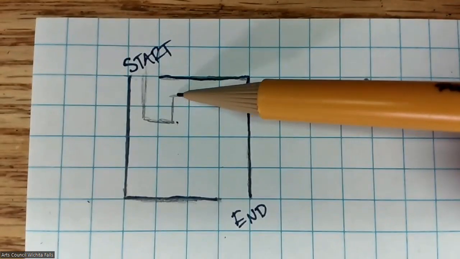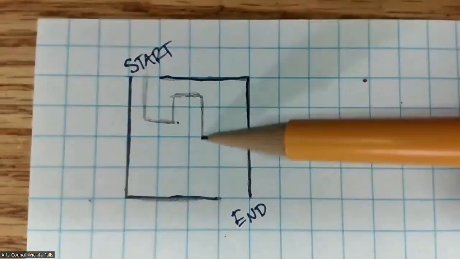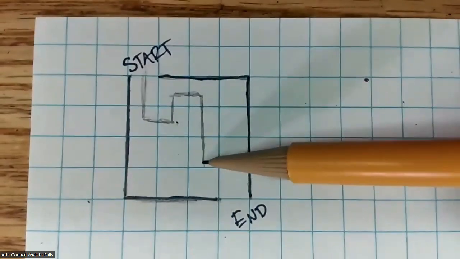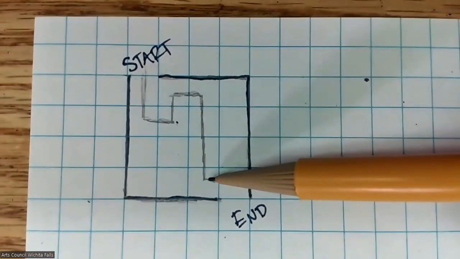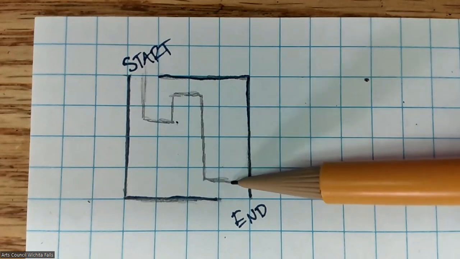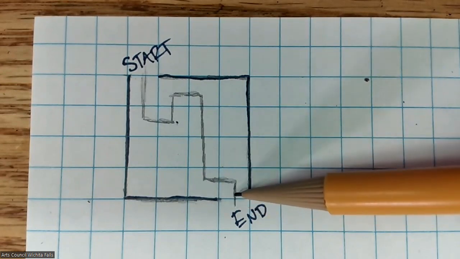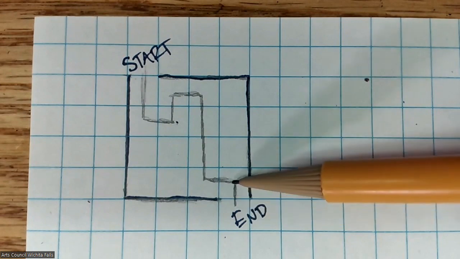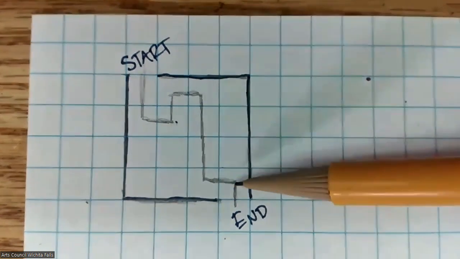I'm not tracing the blue lines. I'm traveling in between the boxes. I'm not traveling at a diagonal. I'm traveling up and down or from right to left. I'm not going at a diagonal at any point.